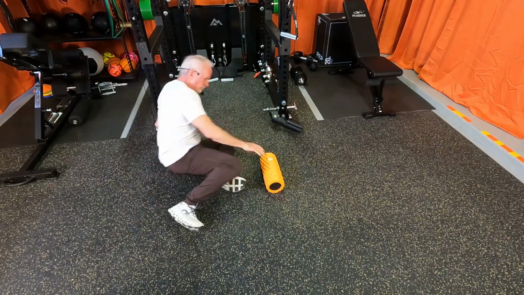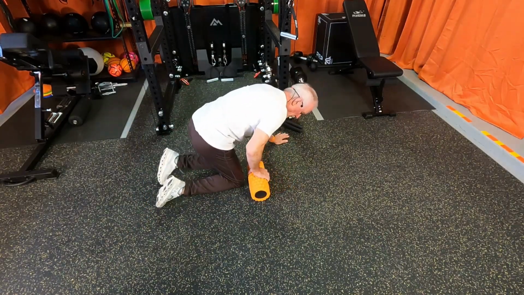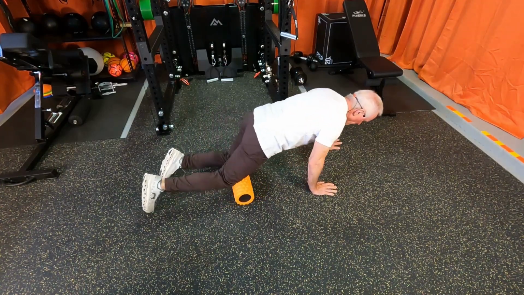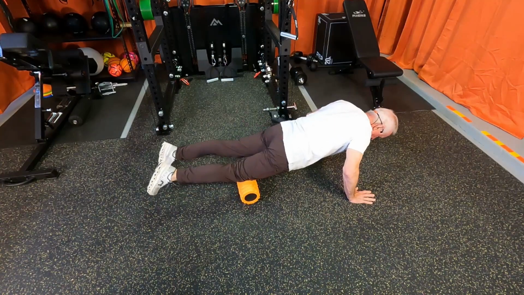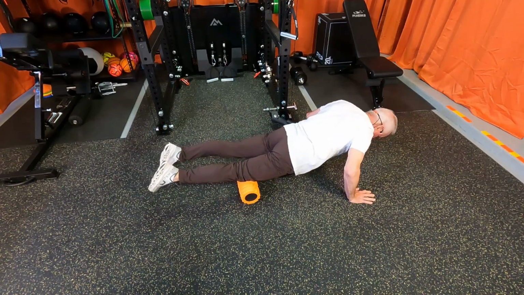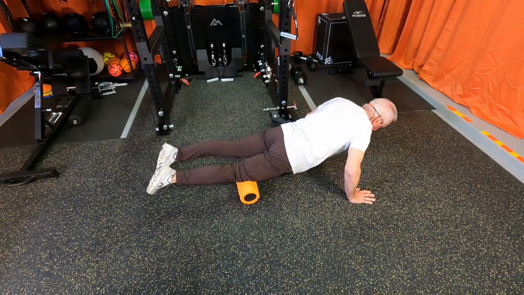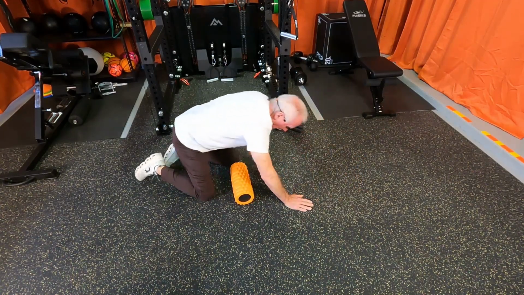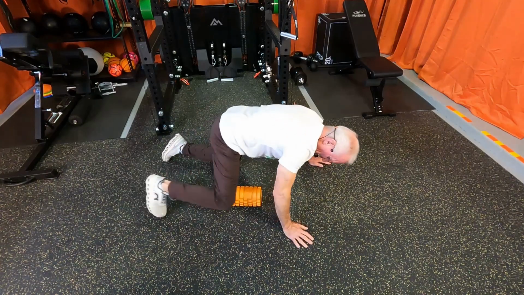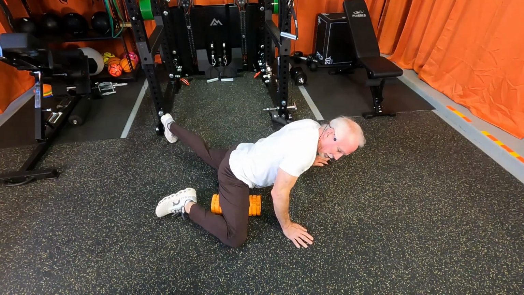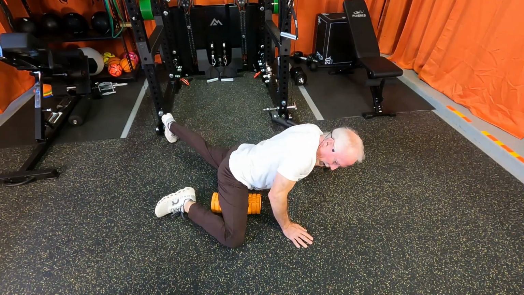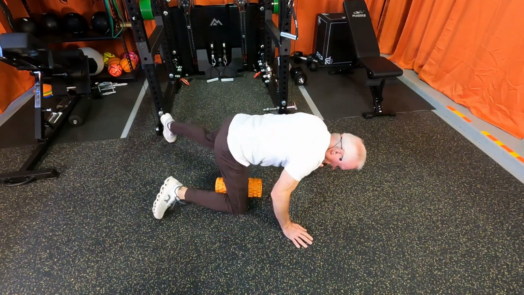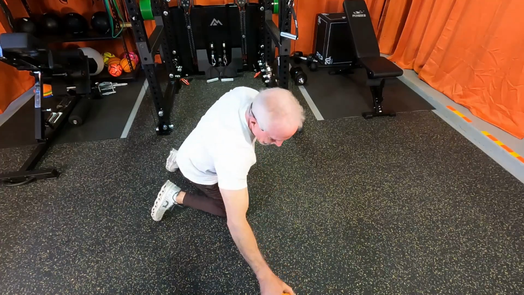Then the next one is for your thigh. So place the roller underneath your thigh, and then raise up, and then just stretch back and forth. And then for the inner thigh, place it just on the inner thigh, roll back and forth. And you want to do each one of these exercises for about 30 seconds.